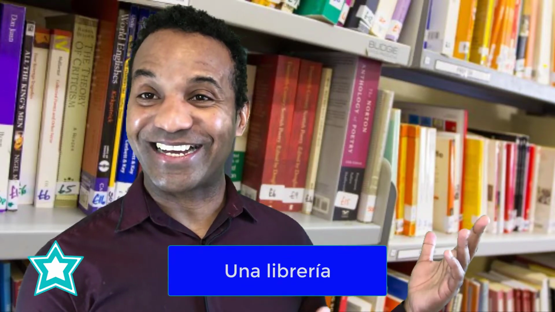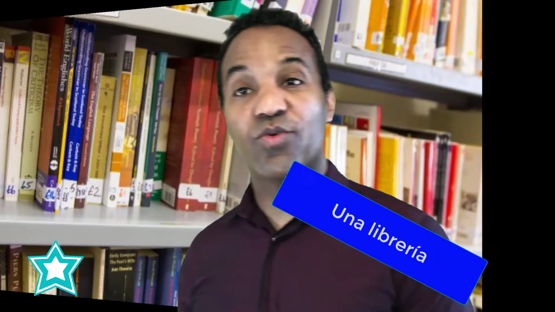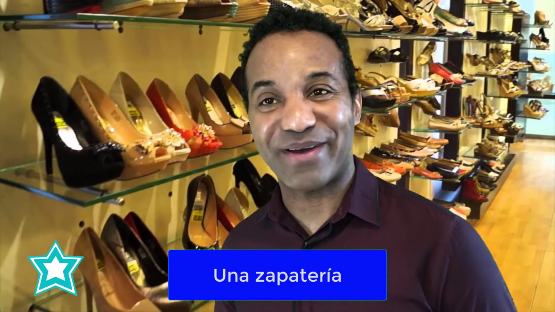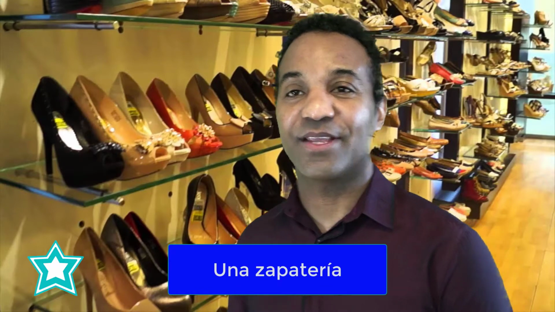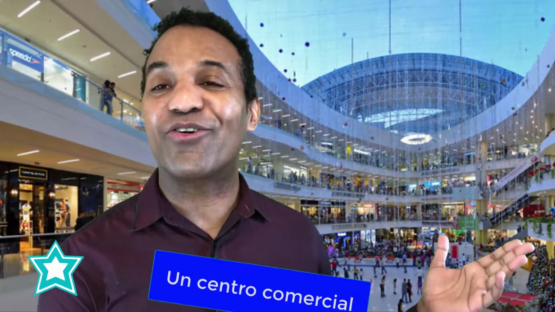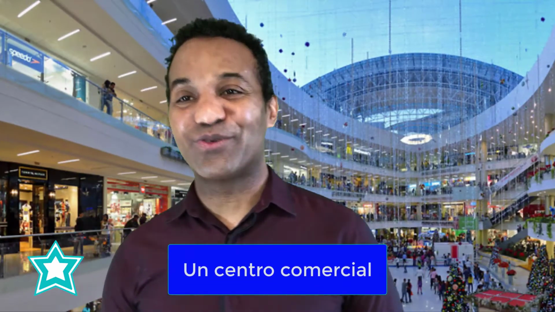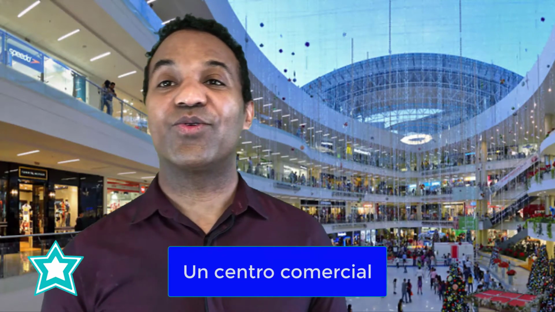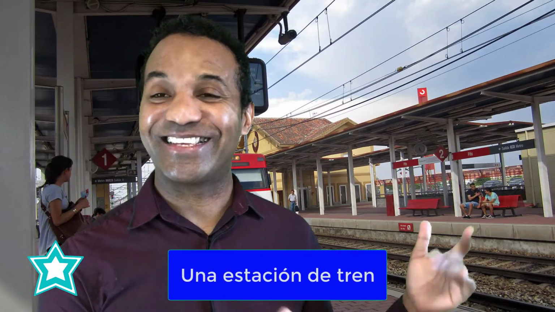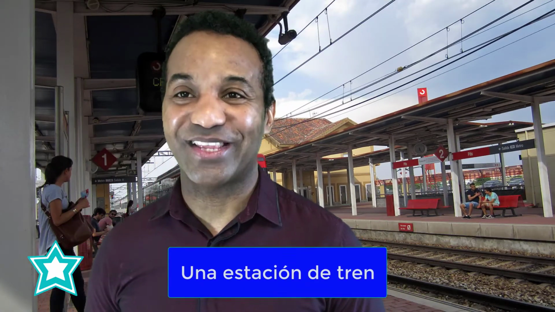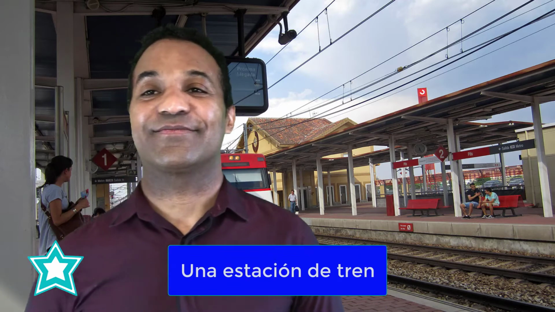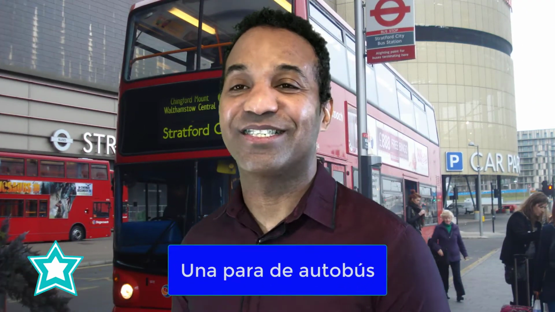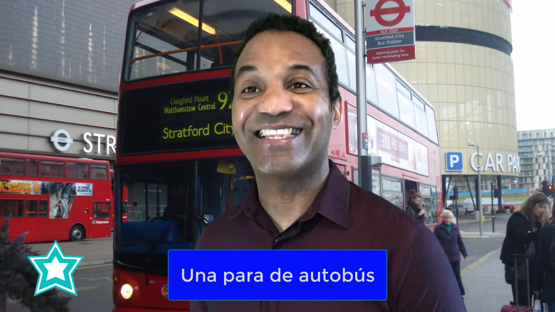Una zapatería. Un centro comercial. Una estación de tren. Una parada de autobús.